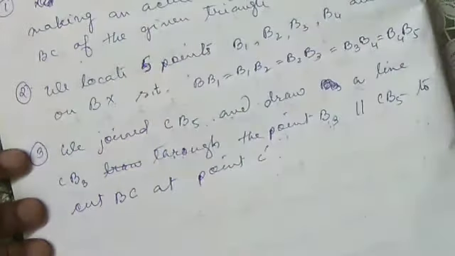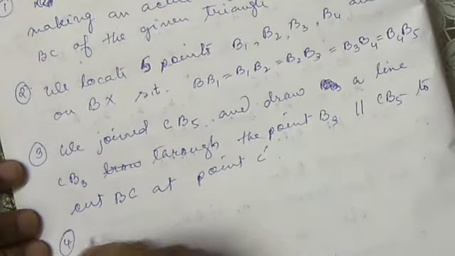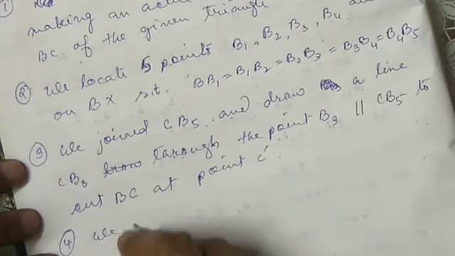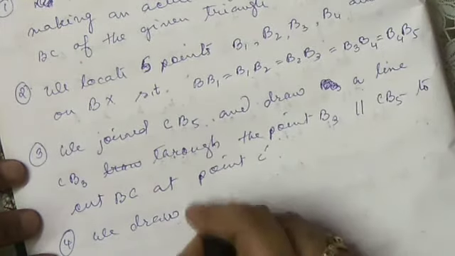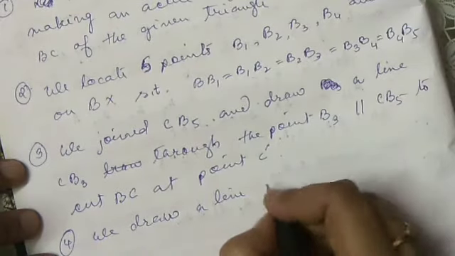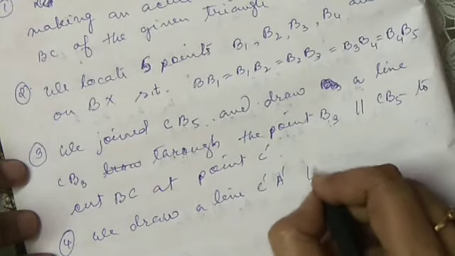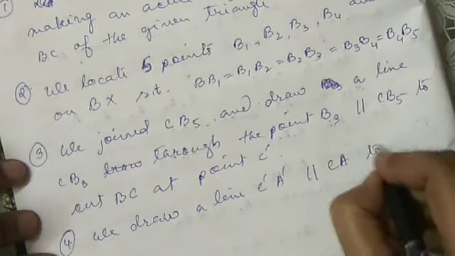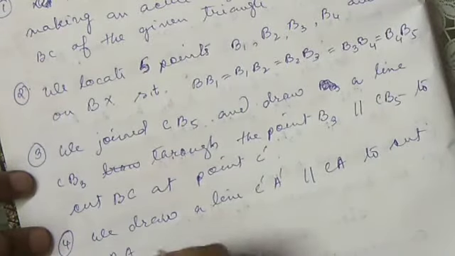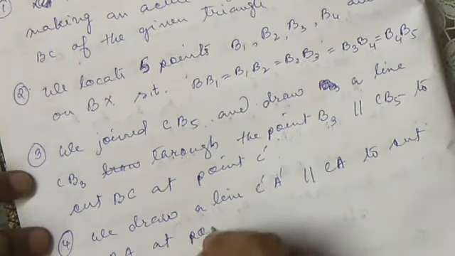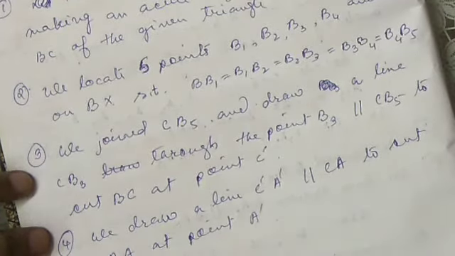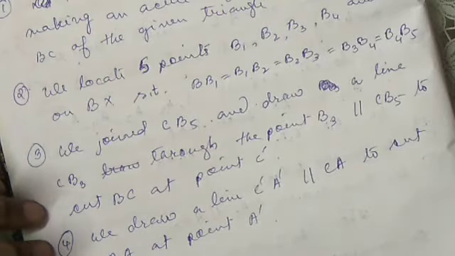So we have got up till this much. Again, from C dash, we draw a line C dash A dash parallel to CA to cut BA at point A dash.